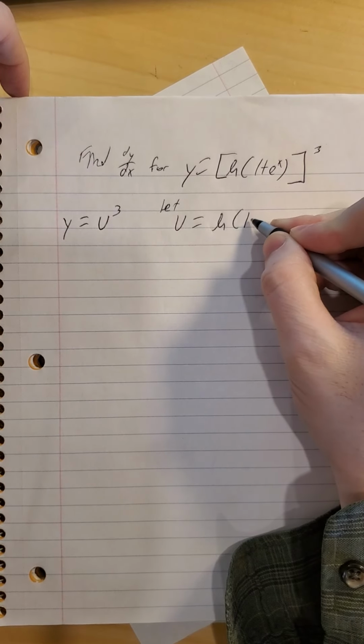Now here's where we need one more substitution though. We know how to differentiate natural log of x. We don't know how yet to differentiate natural log of another argument unless we use this substitution again or the chain rule. So we're going to let w equal 1 plus e to the x.